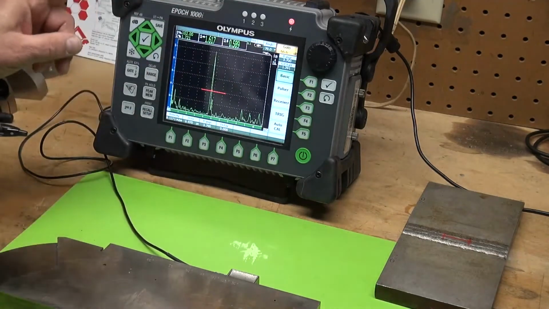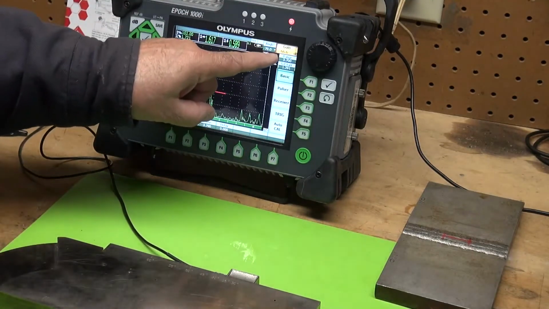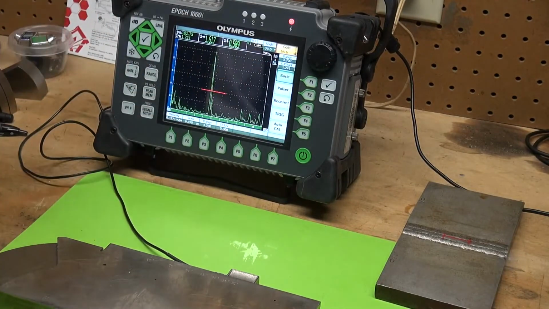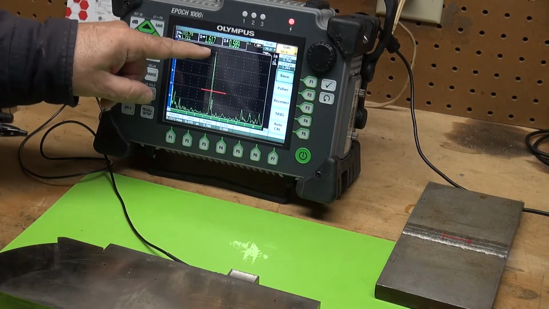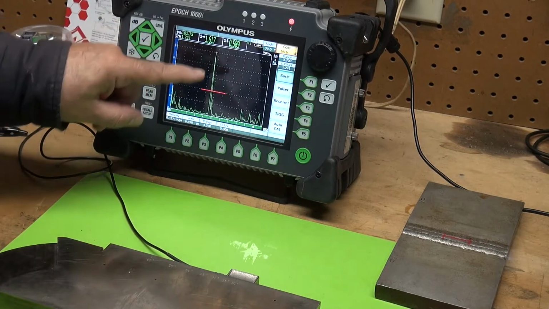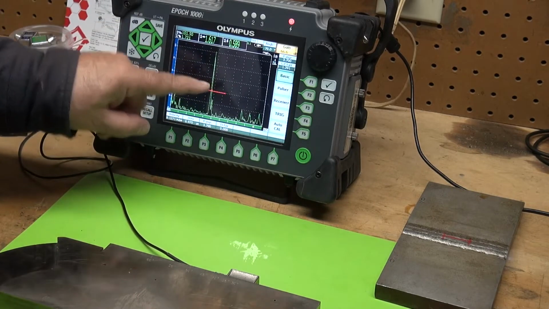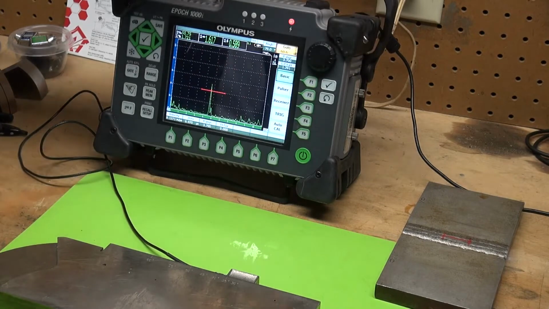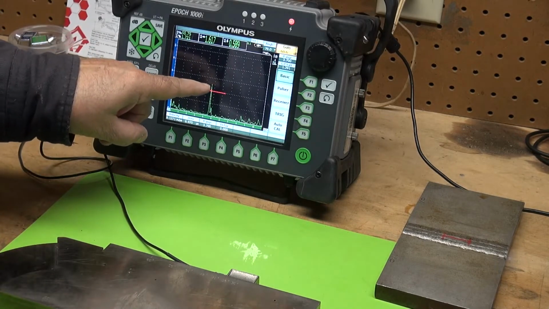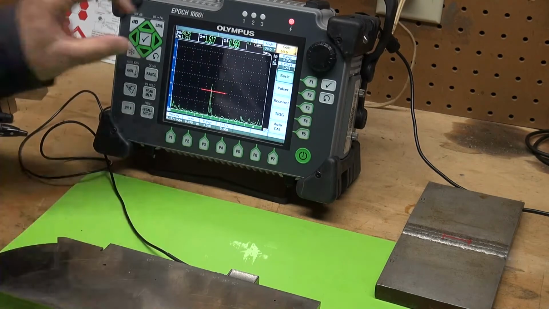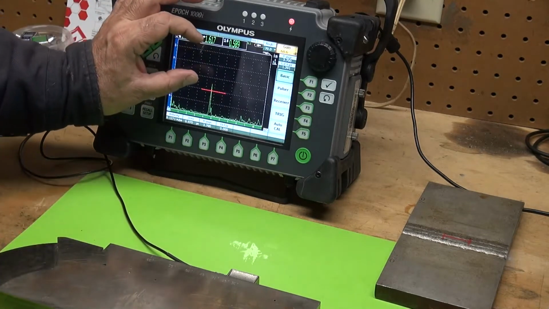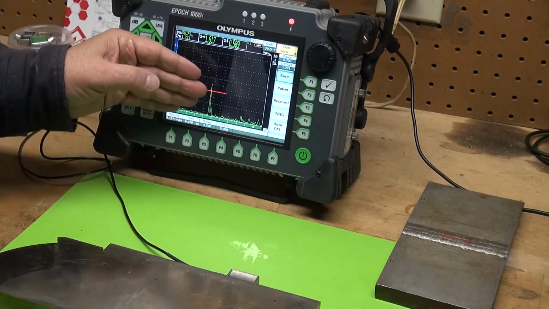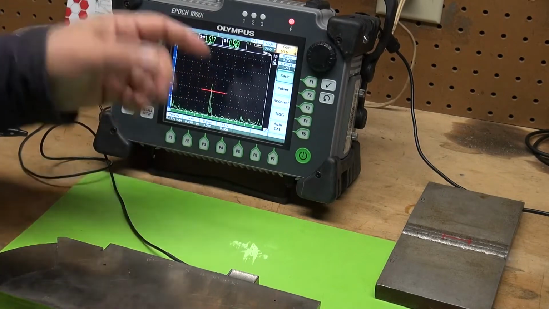Now if I subtract 6 dB from the 66.6 and take it down to 60.6, the amplitude of this signal will go from 100% full screen height to 50%. So let's do that. Go from 66.6 down to 60.6. And where's my signal? Sitting right there at 50%. That's a 6 dB drop, which means the amplitude will drop by half.